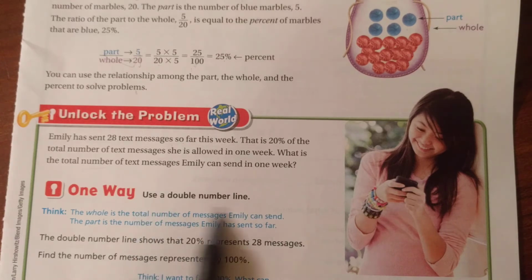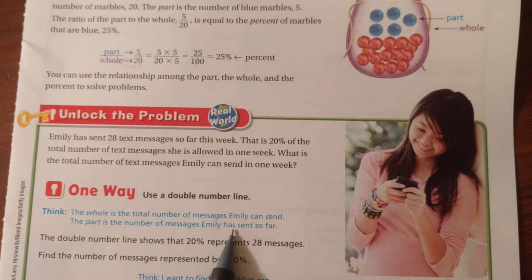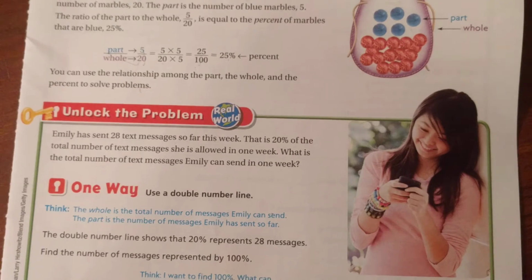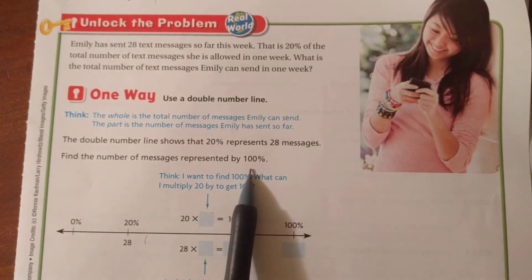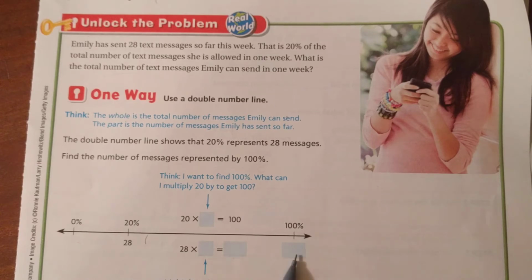So this first way is to use a double number line. The whole is the total number of messages Emily can send. The part is the number of messages Emily has sent so far. The double number line shows that 20% represents 28 messages. Find the number of messages represented by 100%. So I want to find 100%. This top line is our percentages. This bottom line is the number of texts.